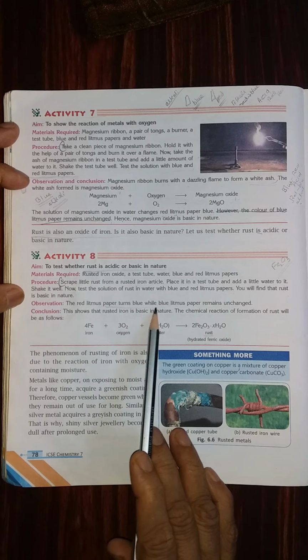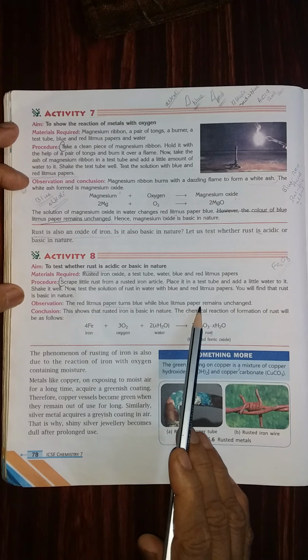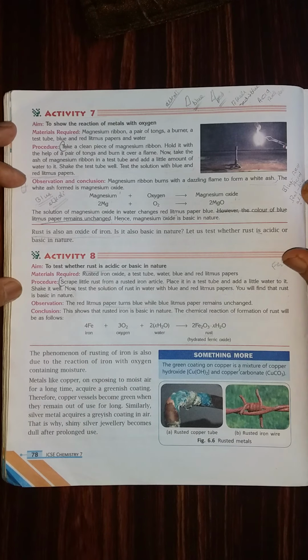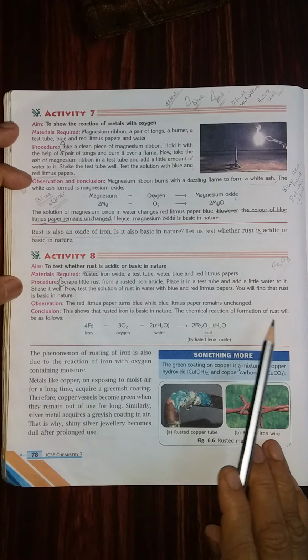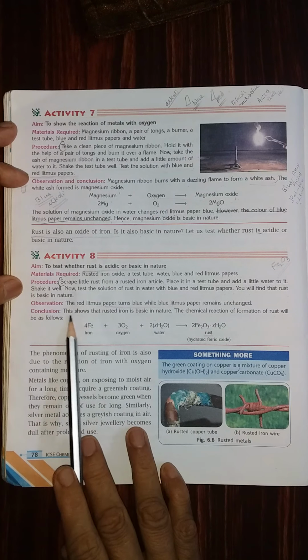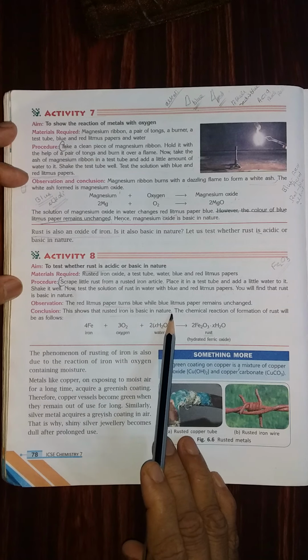This is an important test. And the blue litmus paper remains unchanged. That is what I explained here. If blue litmus paper remains blue in color, it is an alkali, no doubt about it. And if a red litmus paper is shown to the same solution, it will change into blue color. That means also it is an alkali. These are the two tests for alkali which are answered by this rust. The conclusion is that rusted iron is basic in nature.